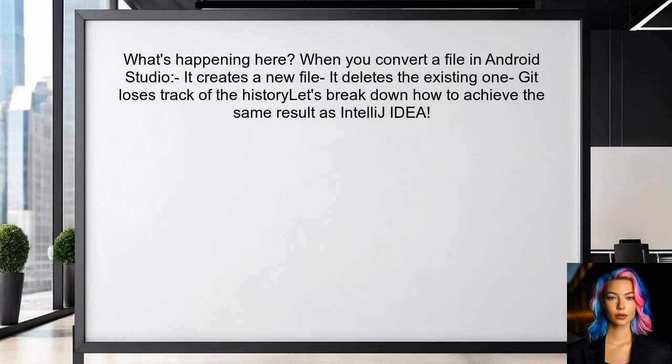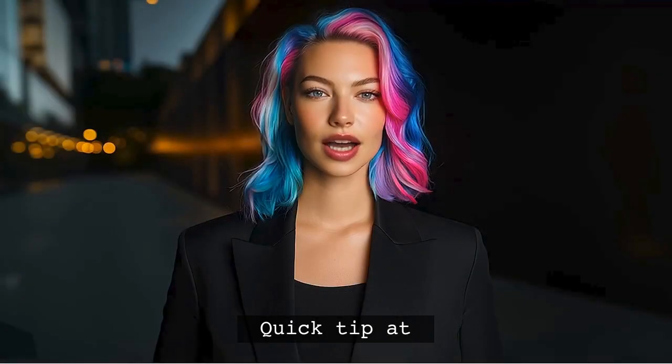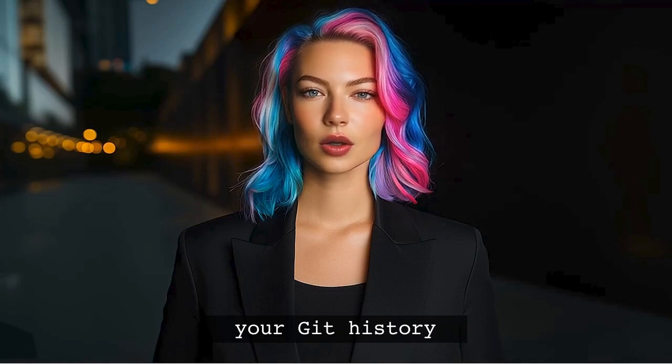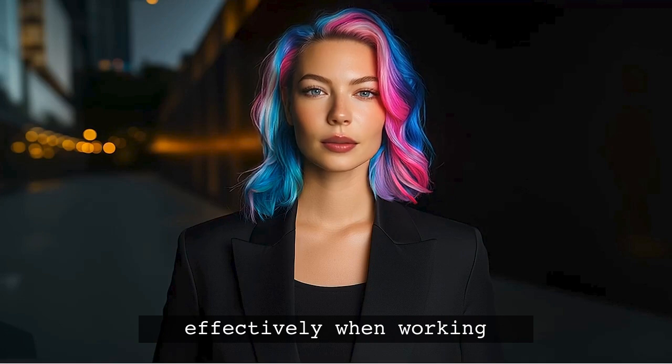So what's happening here? When you convert a file in Android Studio, it creates a new file instead of renaming the existing one. This behavior is different from IntelliJ IDEA, which maintains the Git history. Let's break down how to achieve the same result in Android Studio. And stick around. At the end of this video, I'll share a quick tip that will help you manage your Git history more effectively when working with Kotlin.